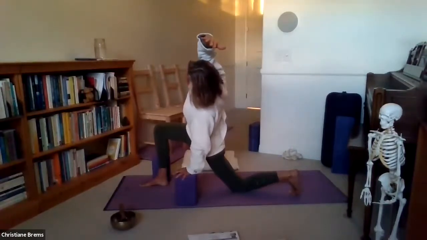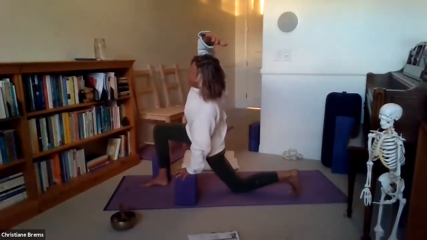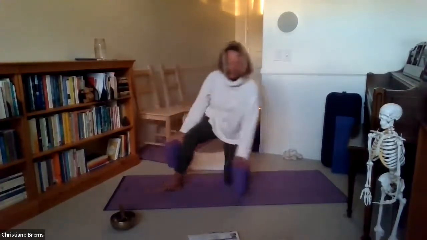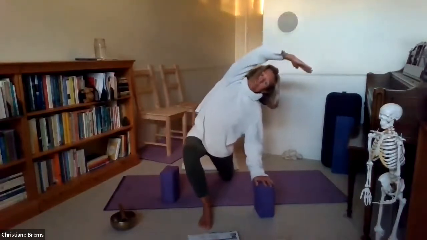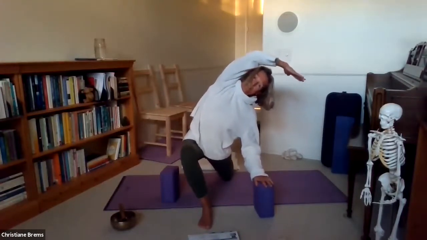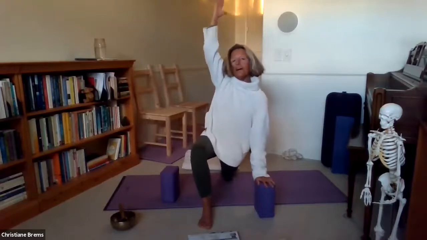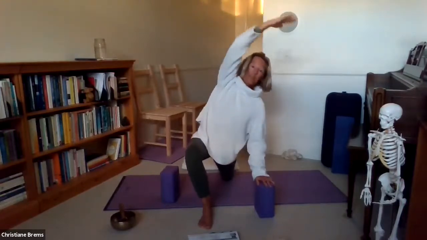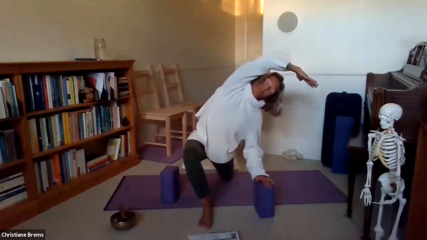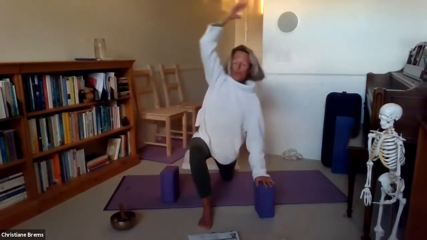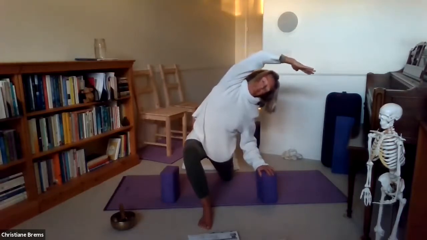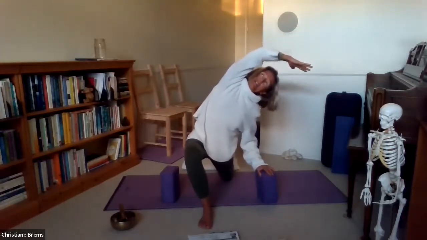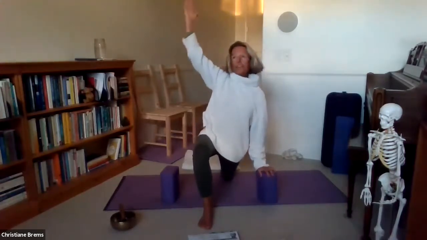Just open your right side a little bit, and you could play with this a little bit. I'll show this way. So that you can bring the right hip really out to the side, and maybe you come back for a moment and move again. Notice how you want to move through this little flow. Just opening the right side body, really concentrating on that stretch from the top of the hips all the way into the armpit.